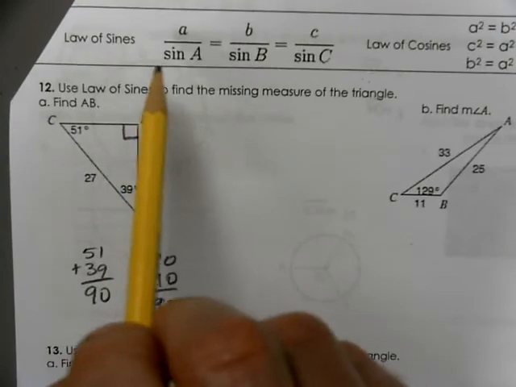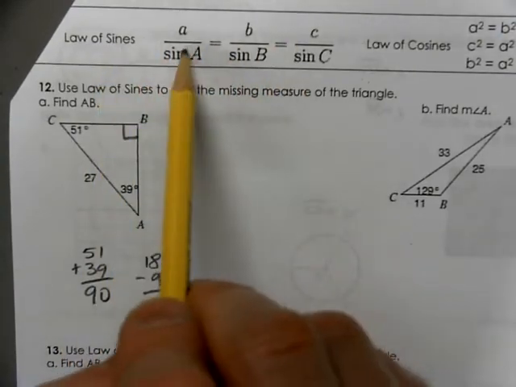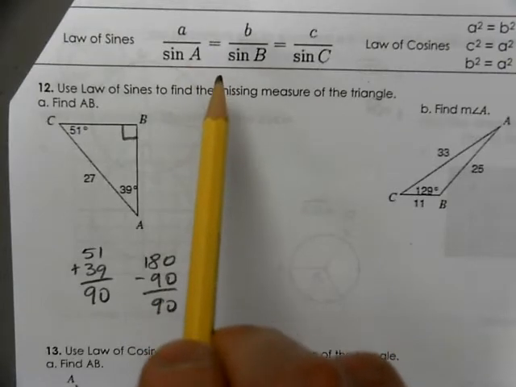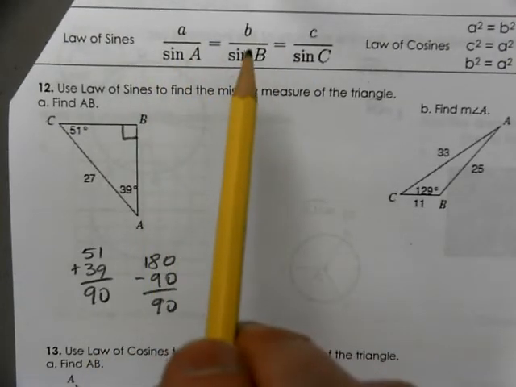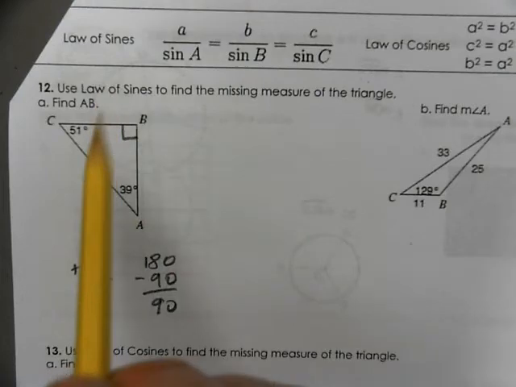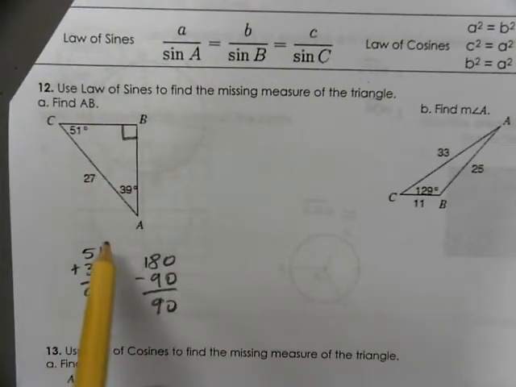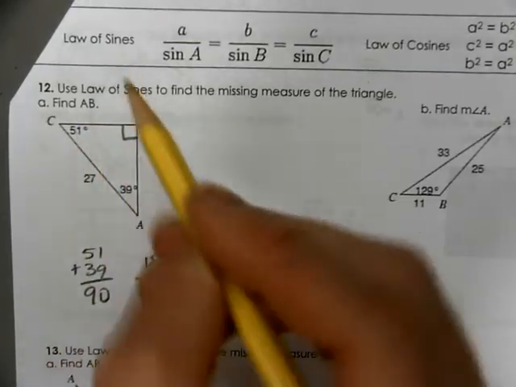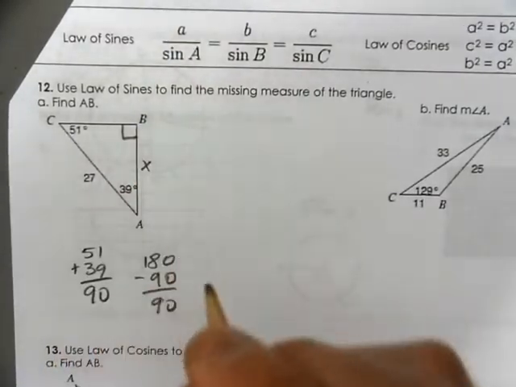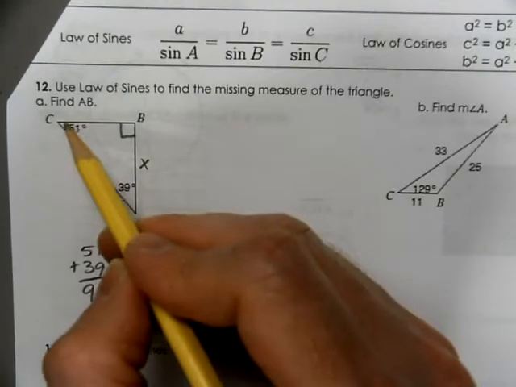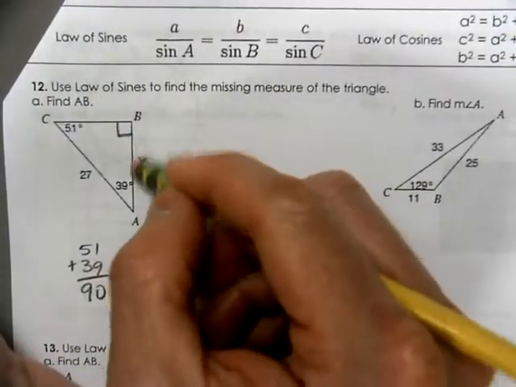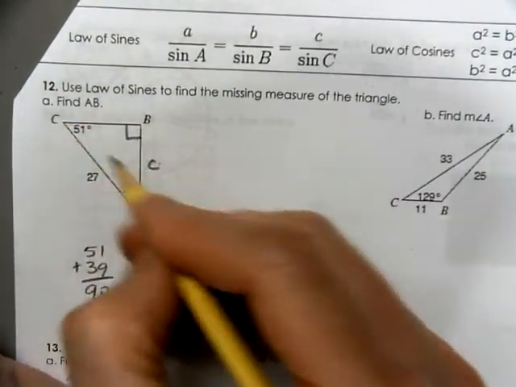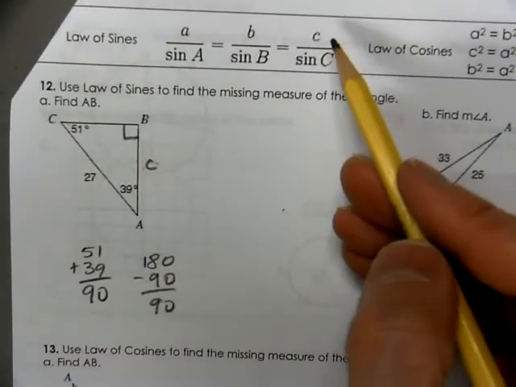When we use law of sines, we look here at our definition and we see three fractions. They're all supposed to equal each other. We're going to pick two of those fractions to use. We're going to use the information that we already know. We're, of course, trying to solve for AB. We're trying to solve for this side, so we have to use what's called side C. Let's not put an X there. Let's call it side C because it's across from angle C.